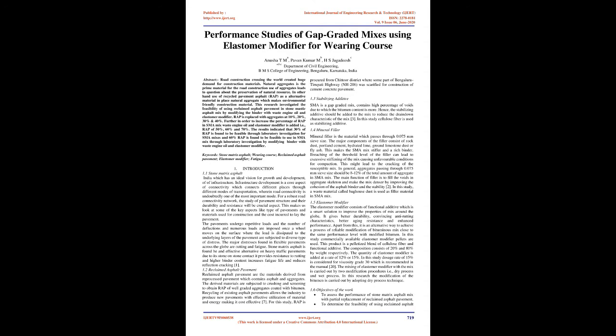This makes us look at some of the key aspects, like the type of pavements, the materials used for construction, and the cost incurred to lay the pavement. The pavements undergo repetitive loads and numerous deflections are imposed once a wheel moves on the surface, where the load is dissipated to the underlying layers. The pavements are subjected to diverse types of distress. The major distresses found in flexible pavements across the globe are rutting and fatigue.